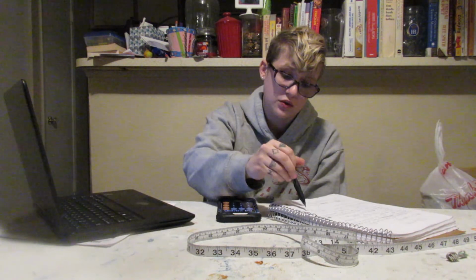comes out to be 54.28 liters per minute. So that is the final number we were looking for, 54.28 liters per minute of air volume per average breath.